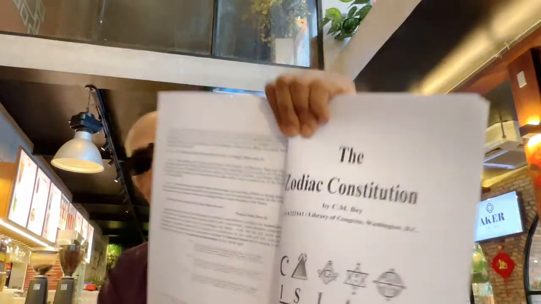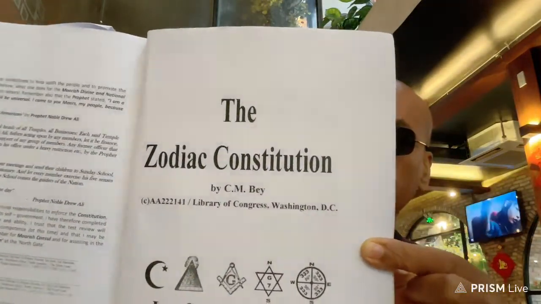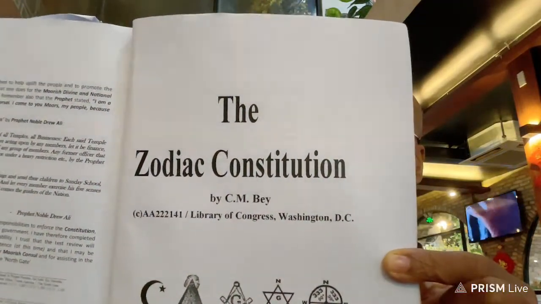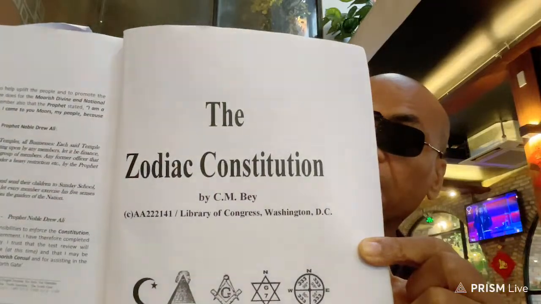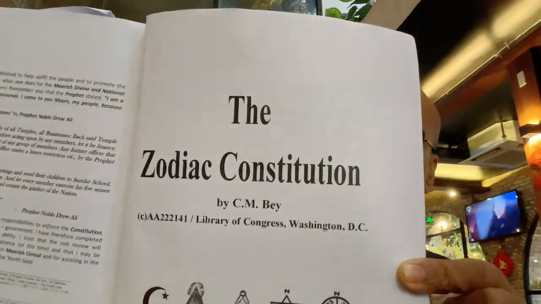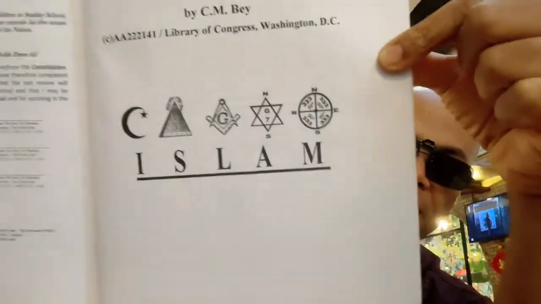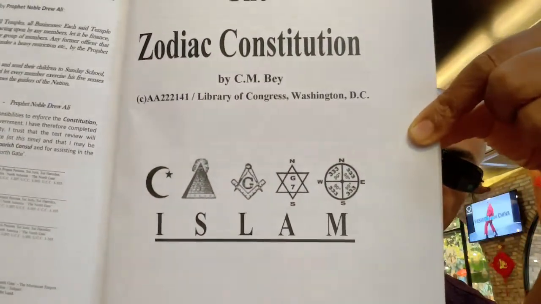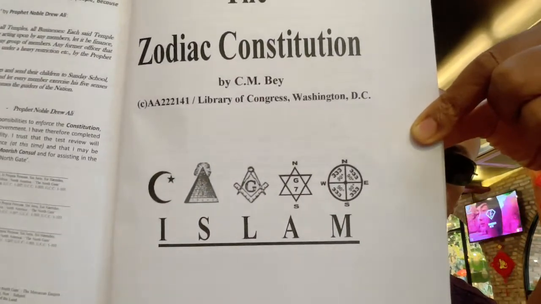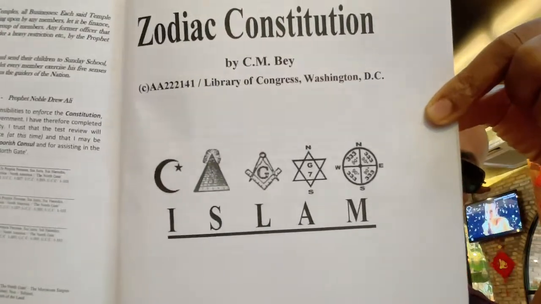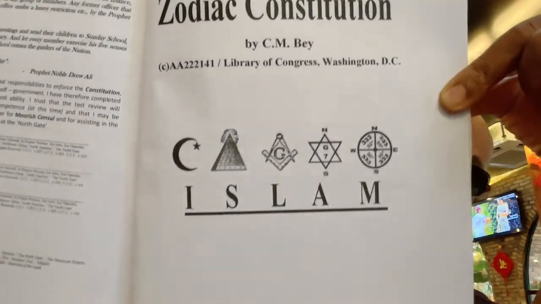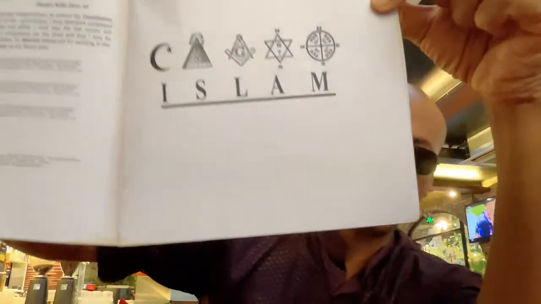in the Zodiac Constitution, all right? So I can just show y'all the seriousness of what I'm going through. This is no small matter, no small matter. The Zodiac Constitution by C.M. Bay. Copyright AA 222141, Library of Congress, Washington, D.C. Now that copyright, that AA 222141, this is our status as the autochthonous, aboriginal, ab meaning first, original, fathers, or the indigenous, whatever term you want to use, okay?